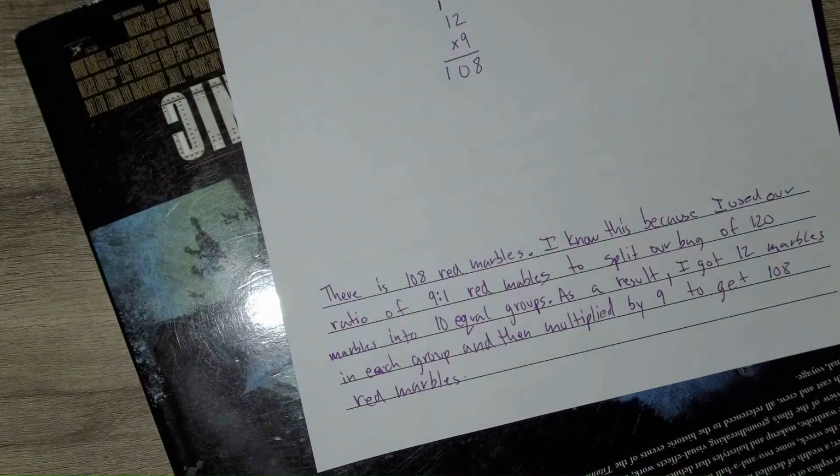A lot of you guys did, which was awesome. So I'll leave this here for a second. You guys can pause it, read it, and use it to help you on your test.